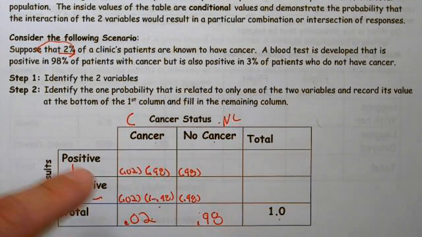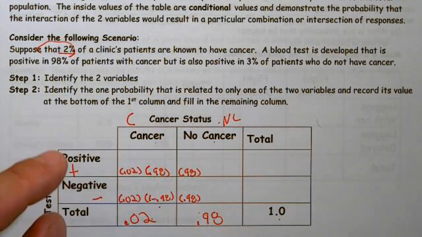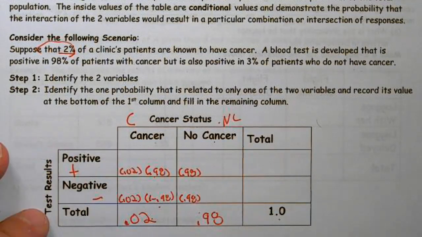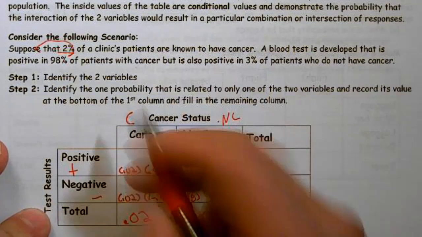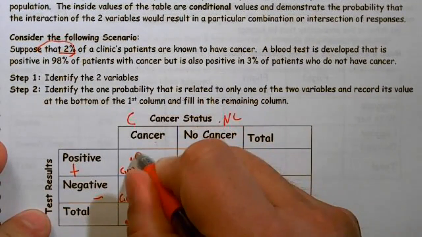So I'm going to go ahead and multiply these out, and I'm going to write them in a little bit larger number. So we have 0.02 times 0.98, and that gives me 0.0196.